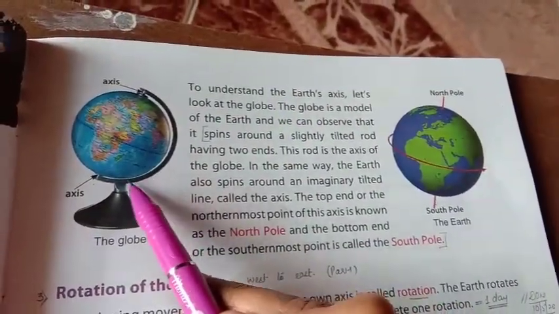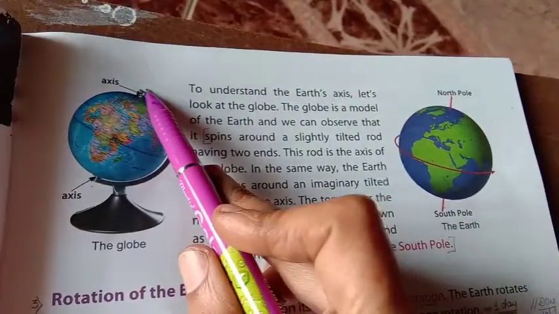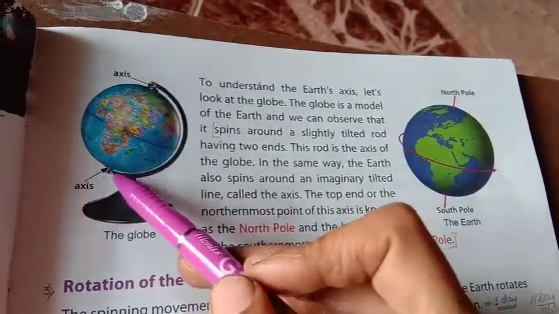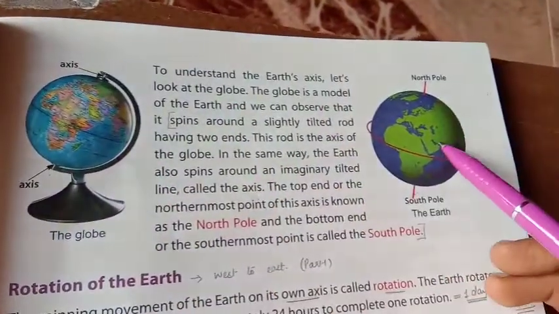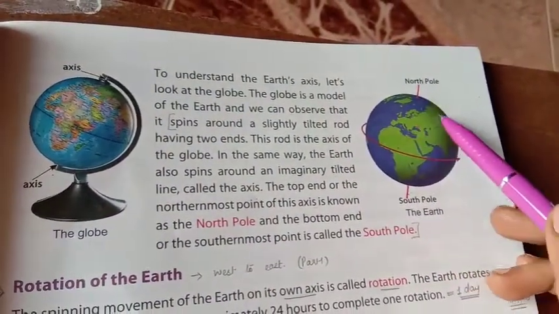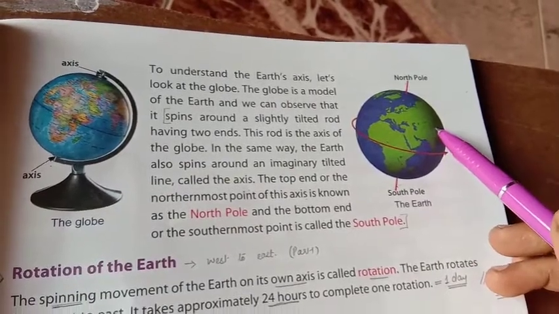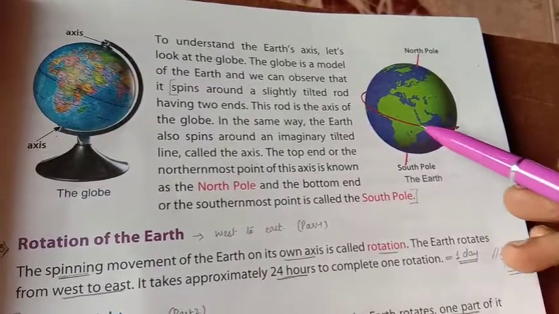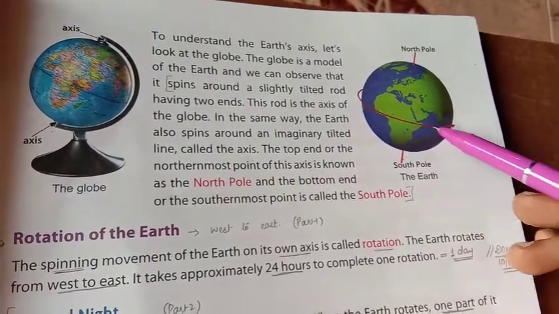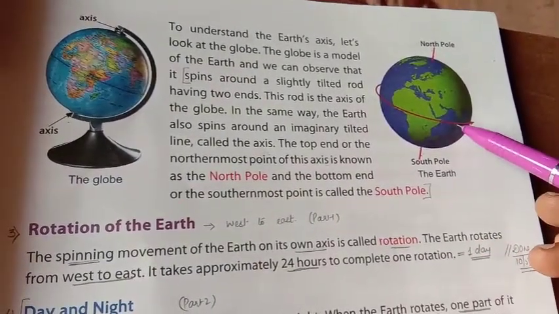Plus we had studied the globe, the lower point and the upper point. You can see how this globe is tilted. Same way our planet Earth is also tilted. The upper part is known as the North Pole and the lower part of the Earth is known as the South Pole, and the imaginary line that runs in between is known as the equator.